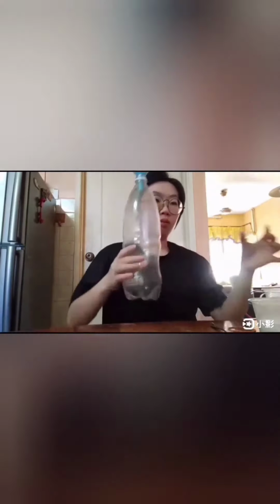Next, pour the wastewater into the bottle. Put the lid on the bottle and shake vigorously for 30 seconds.